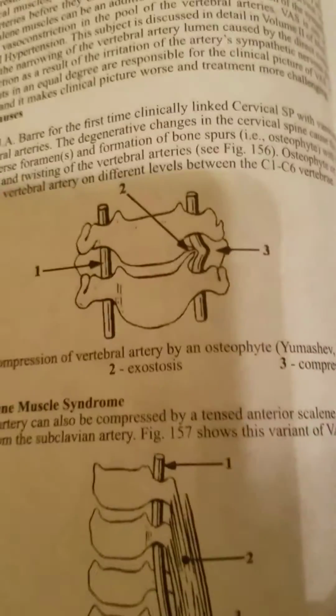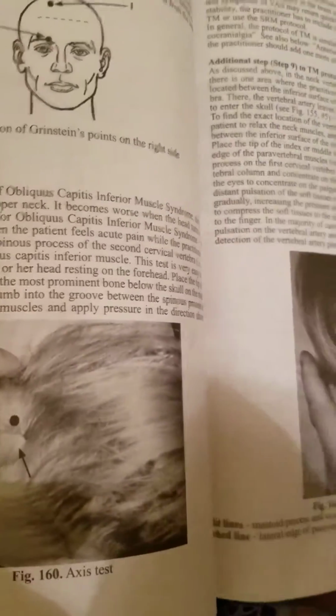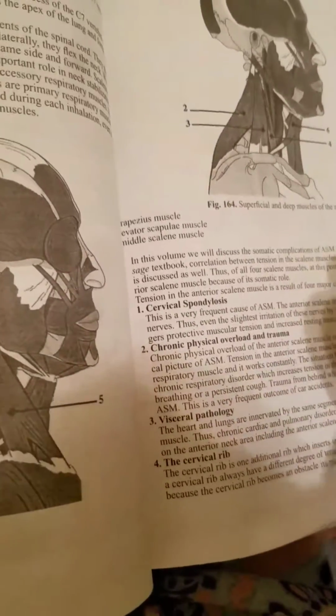And when this, you can see showing those things right here, with the compression of the vertebral artery and things of that nature. And when these things get shut down, it causes loads and loads of havoc. It's talking about thoracic outlet syndrome. But as you can see, it talks about the anterior scalenes syndrome. But these are the other symptoms that it causes.